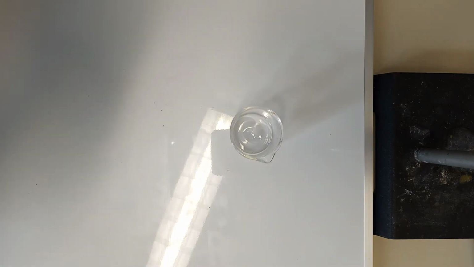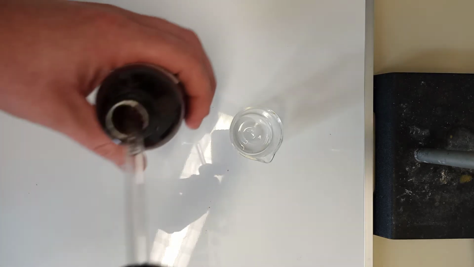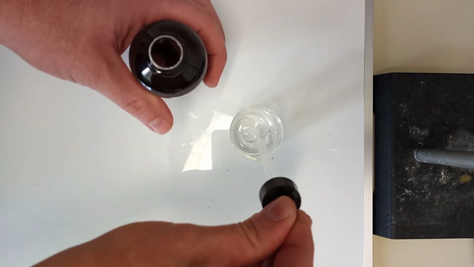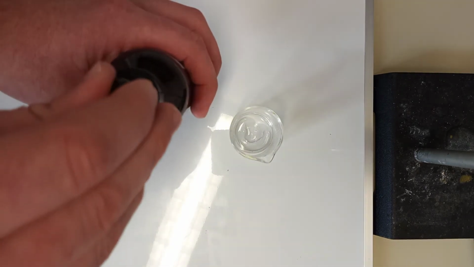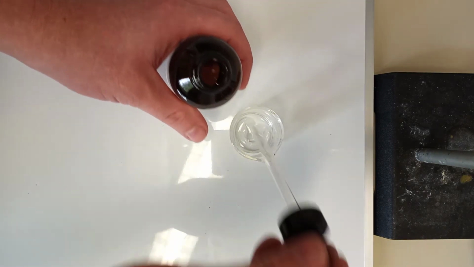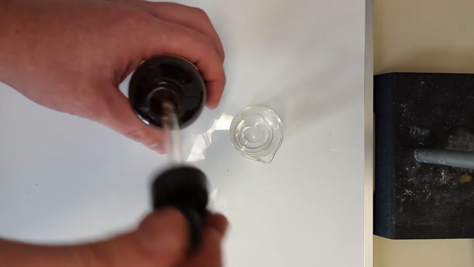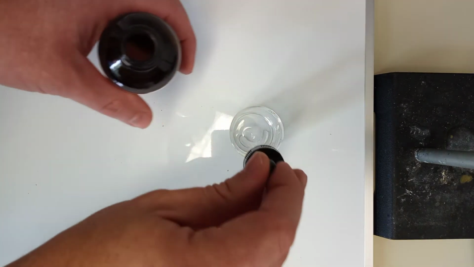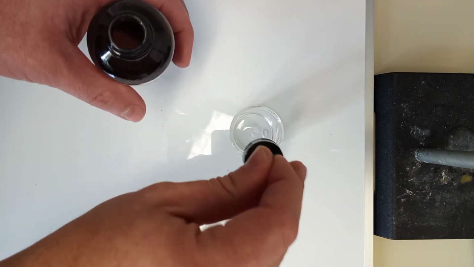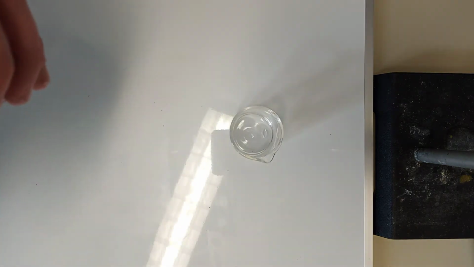Silver nitrate is soluble. I'm going to put a couple of squirts of silver nitrate in here. Let me get one more. Again, the formula for this is AgNO3.